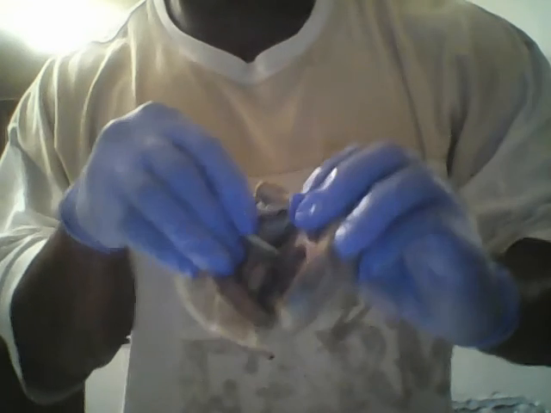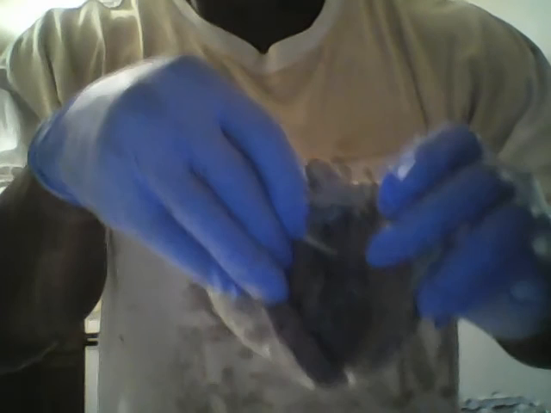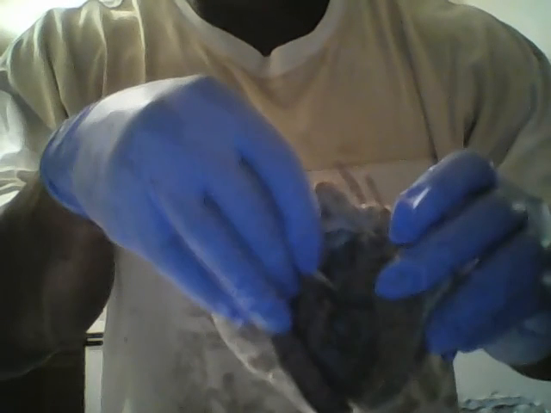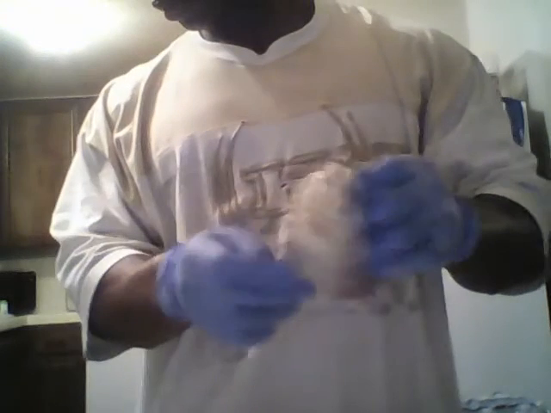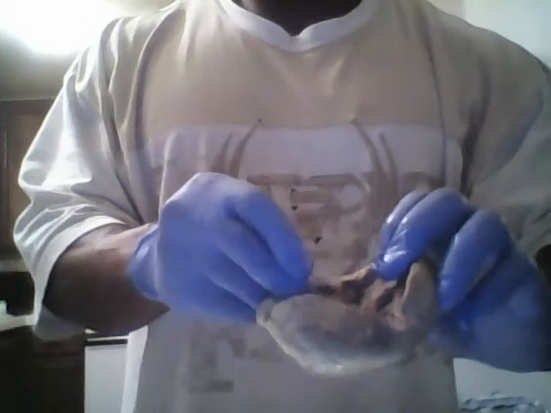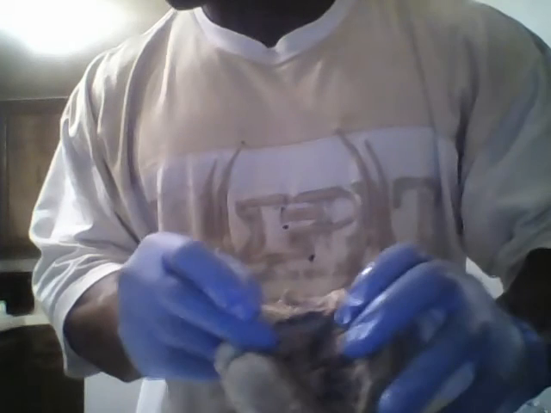So the papillary muscle is right here. It's close to the ventricular wall. And another thing about the papillary muscle, you can't really tell, it also attaches to the interventricular septum.